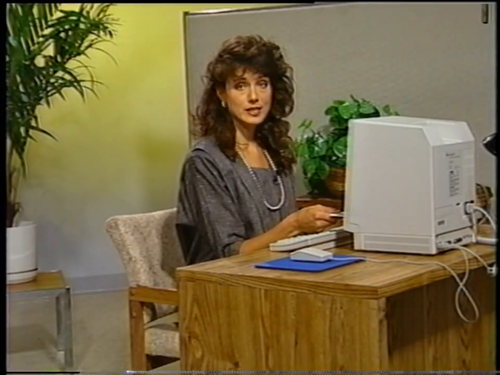Insert the Utilities diskette number 1 in the floppy drive. You will notice a happy face now appears in the middle of the screen. This tells us that a diskette with the system has been inserted into the floppy drive. In other words, the happy face tells us all is well.